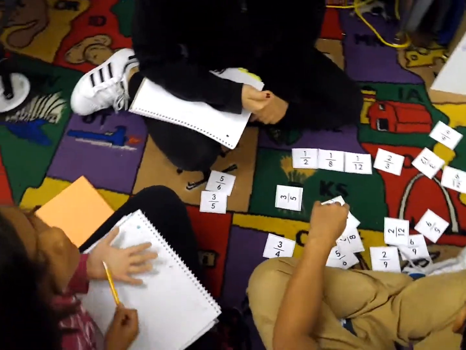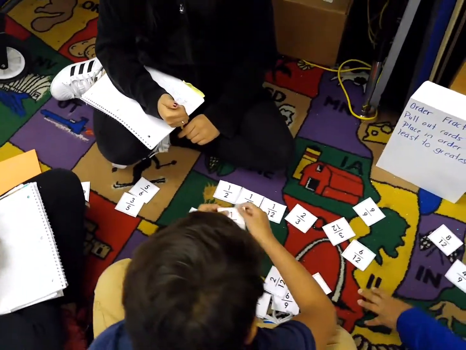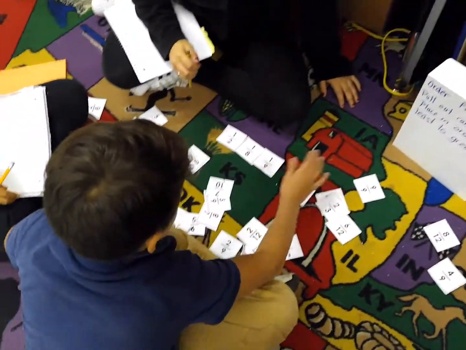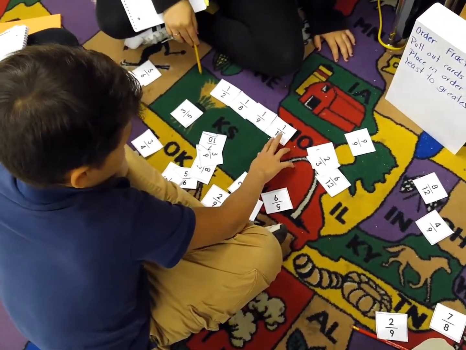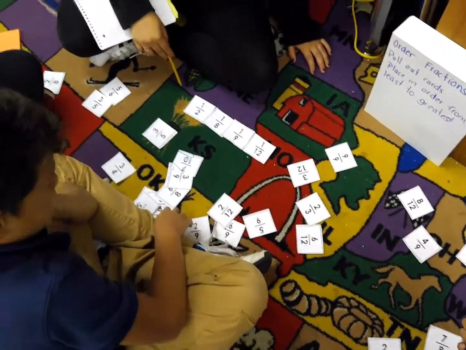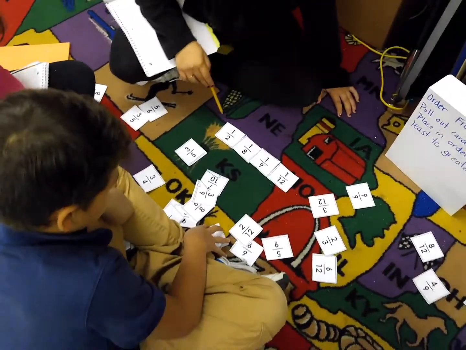Or putting up cards, put them in order from least to greatest. Put them in order from least to greatest. And what type of cards? Fraction cards. All right, Andreas, explain to me what you have going on right there.